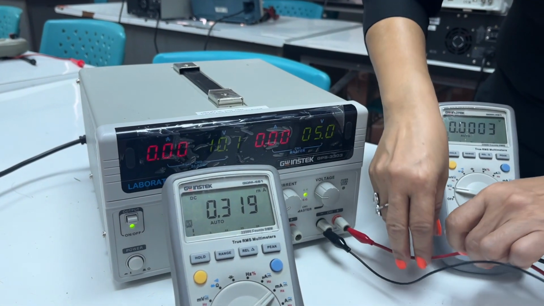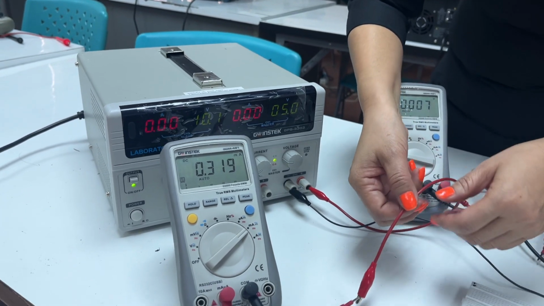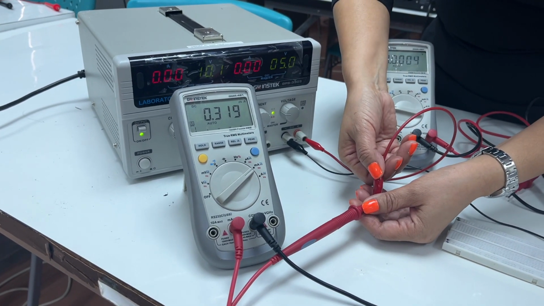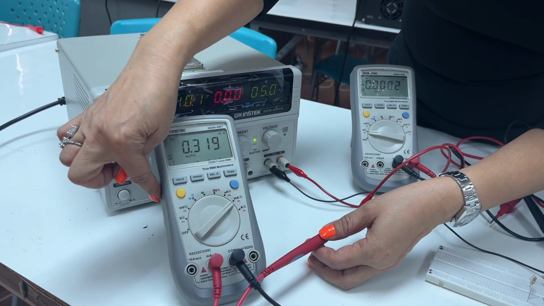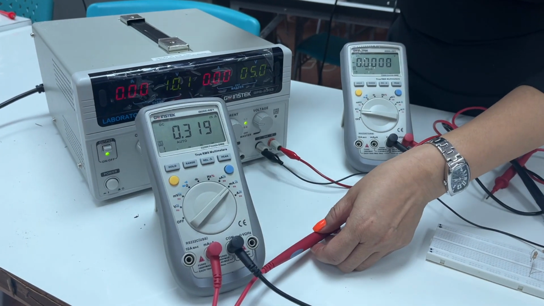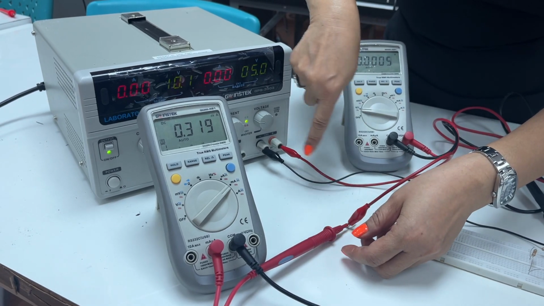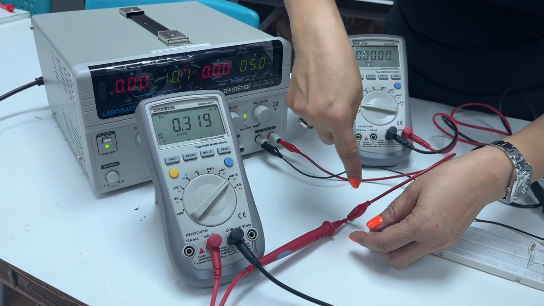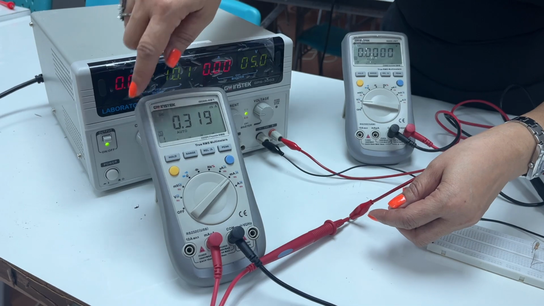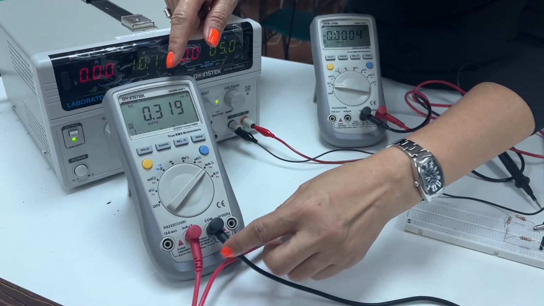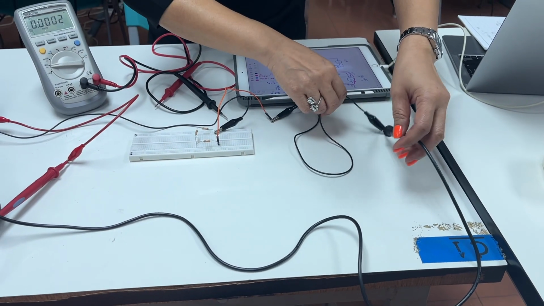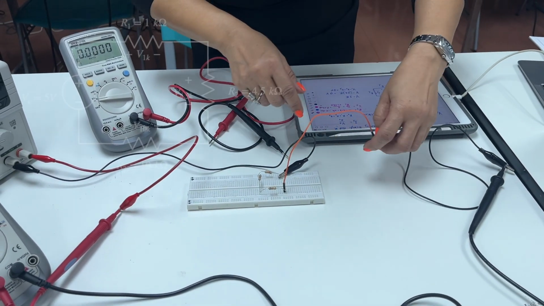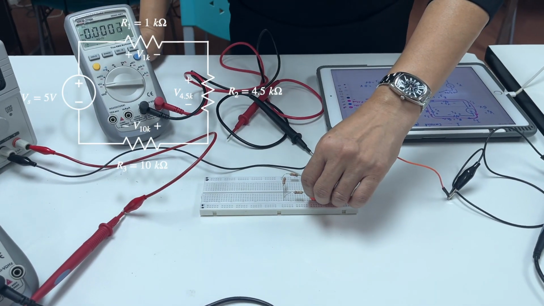The positive of your voltage source is connected to the red probe of the ammeter. You can imagine that the current flows out from the red wire, goes into this meter, the ammeter, and comes out of the common, the black line here, and then back into your R1.